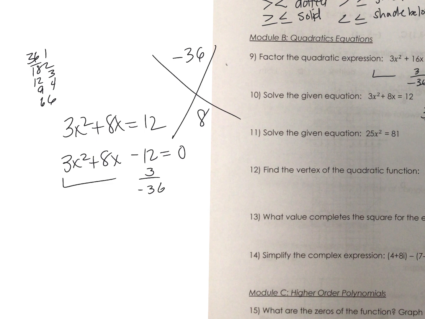None of those will give me 8, which means that I cannot use the AC method. I think I need to use the quadratic formula. So x equals negative b plus or minus the square root of b squared minus 4 times a times c, negative 12, all over 2 times a.